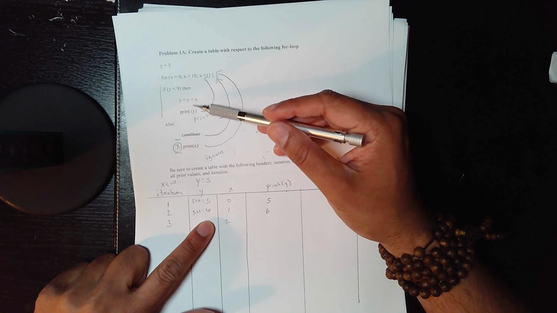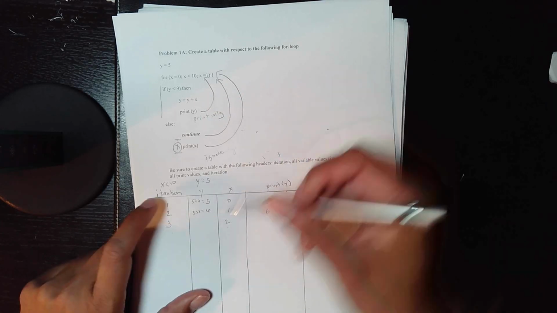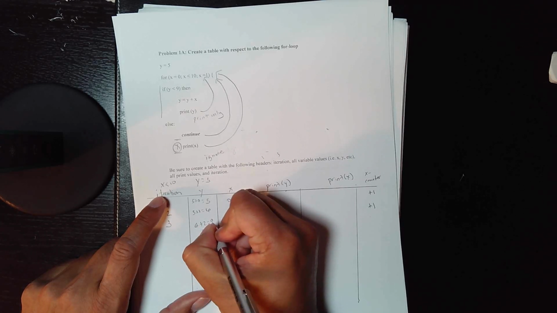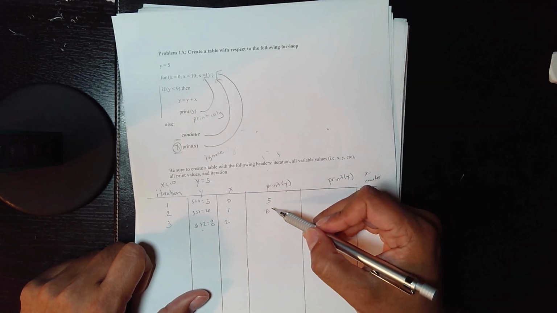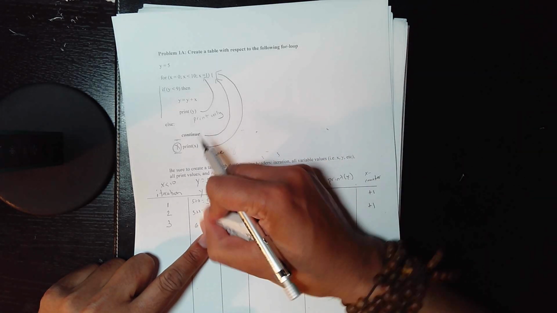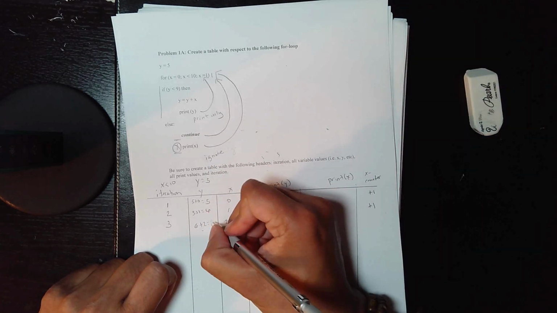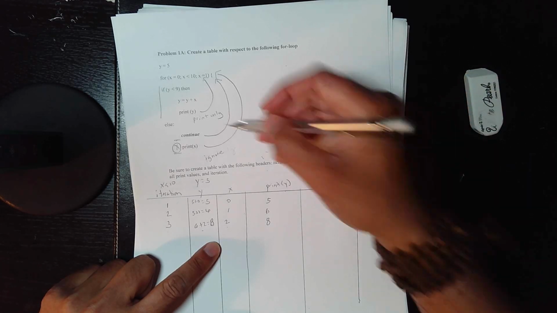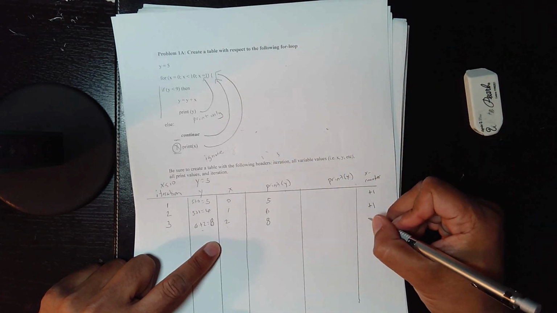So y is now 6 plus 2. 6 plus 2 is 8. Okay? And now here 8, I'm sorry, I need to write a better 8 for you. Okay, 8. Print y, so I print 8. Okay? And now back to the loop again, plus 1.